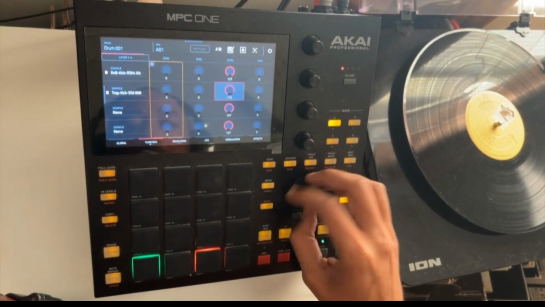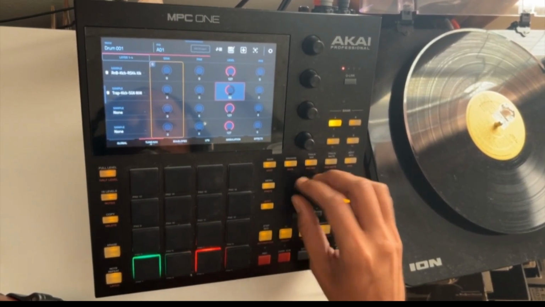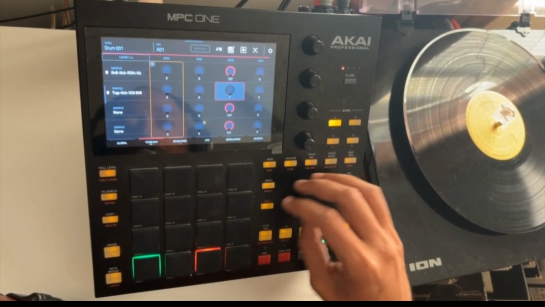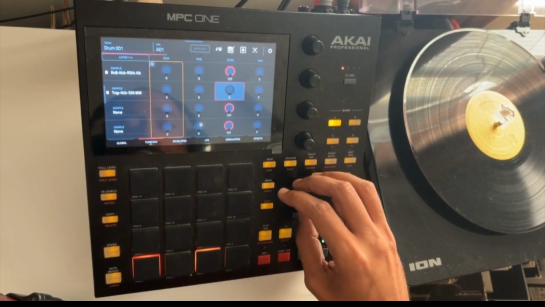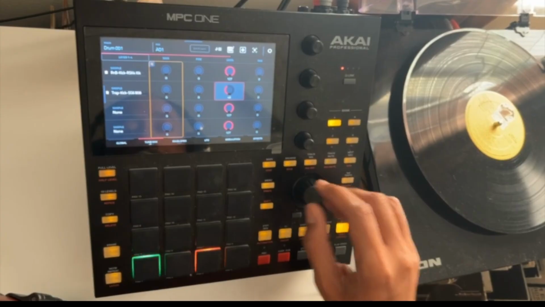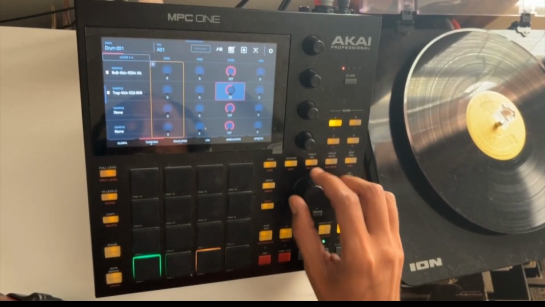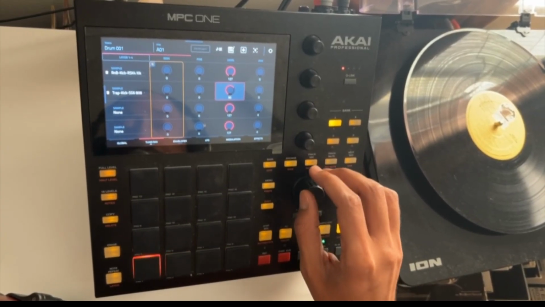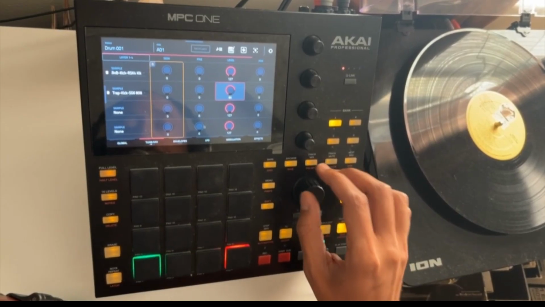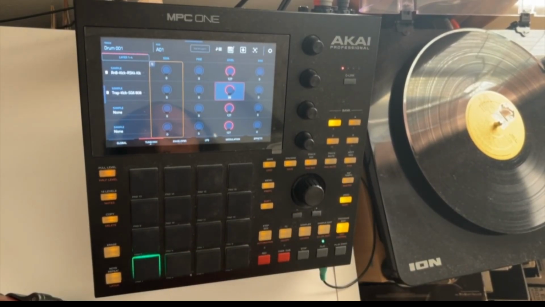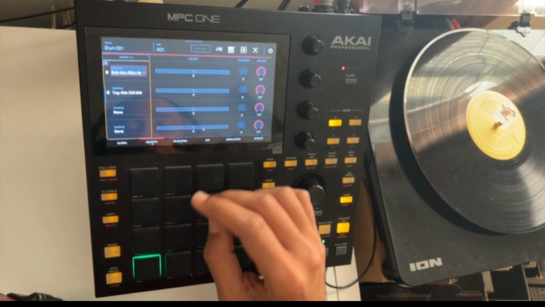Say I turn the level down, you'll hear it getting lower. See, I turn it all the way down, it's completely gone. So I'll bring it back somewhere audible, but nowhere crazy. And what I want to do is, all right, so the next tab, what's the next tab?